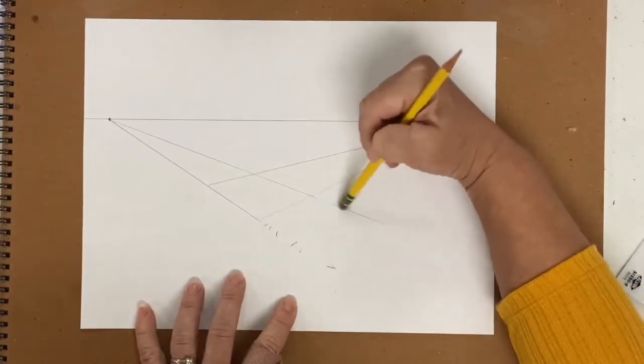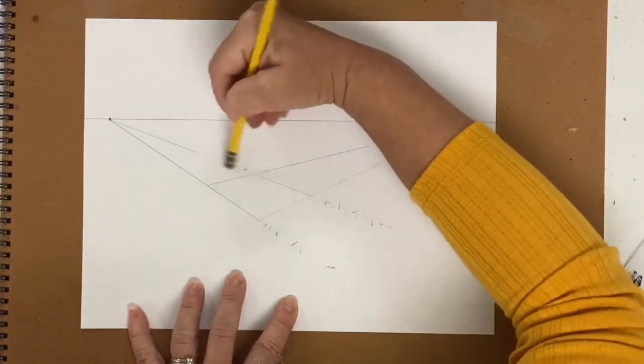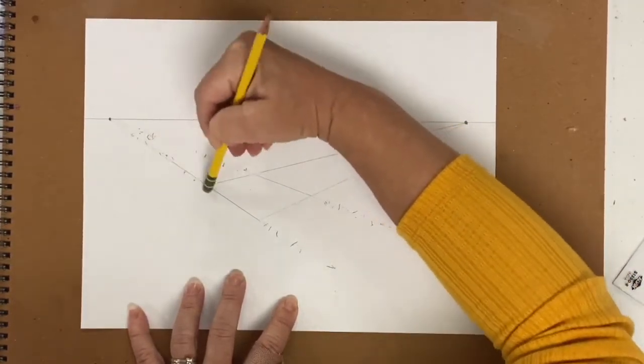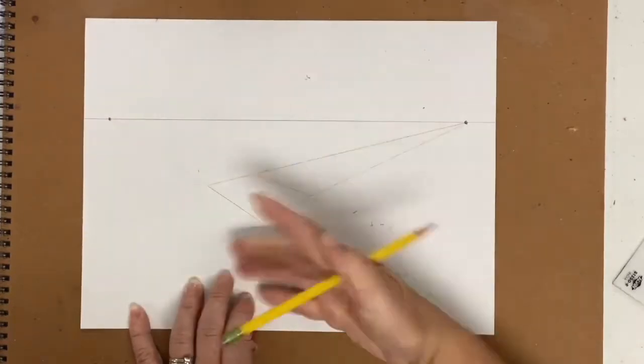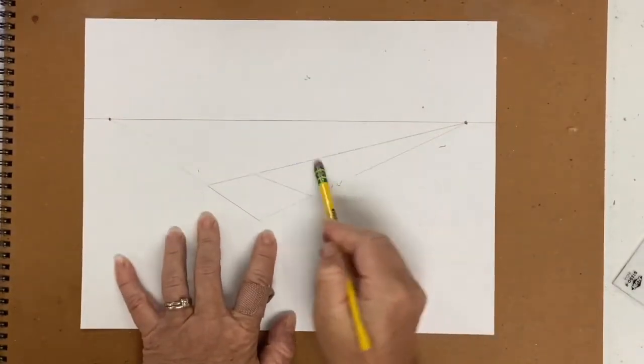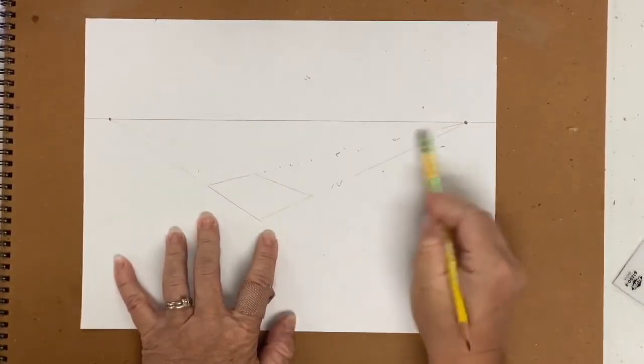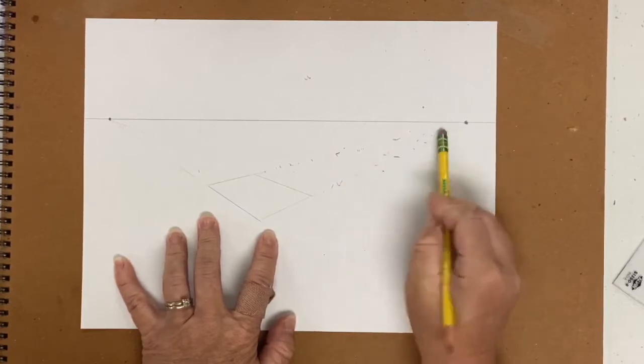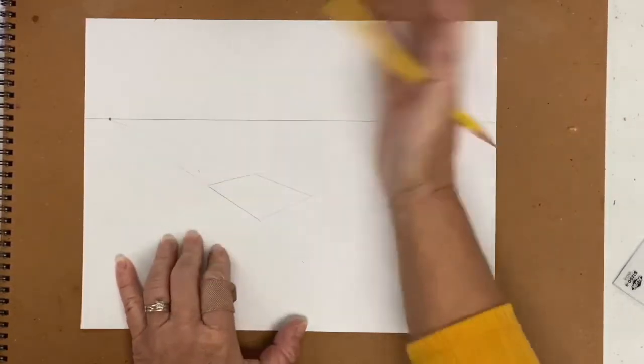Then erase. We don't need these anymore. Once you practice this a lot, you get to where you just draw the parts of the lines that you need, so it's not always necessary to draw the entire guideline.